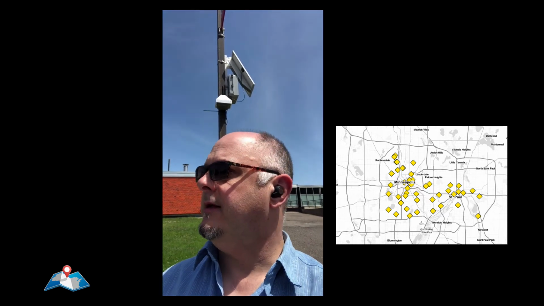Hi, here we are at Highland Park Middle School in St. Paul, Minnesota. On the light pole above me, there's a device installed that is part of the Minnesota Pollution Control Agency's Urban Air Quality Monitoring Network. There are about 42 devices installed throughout the Twin Cities area. They've guaranteed, in fact, that there's at least one device installed in every zip code within the core metropolitan area, Minneapolis and St. Paul.